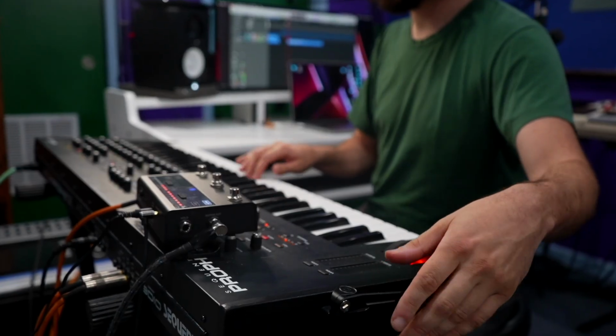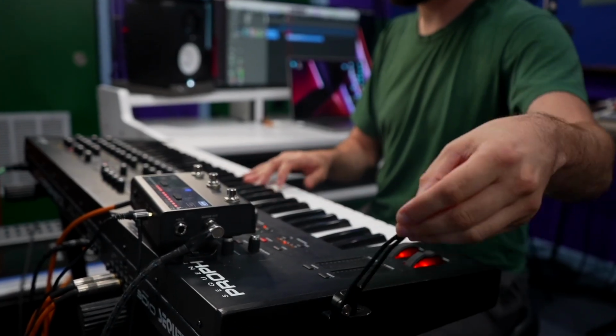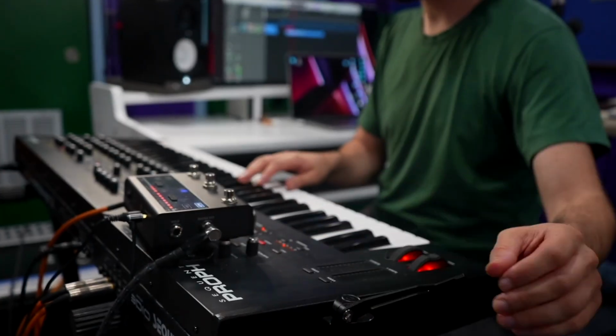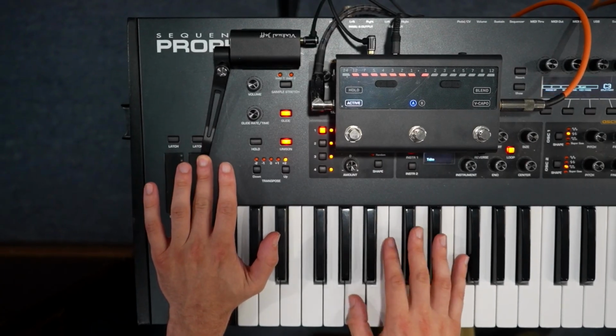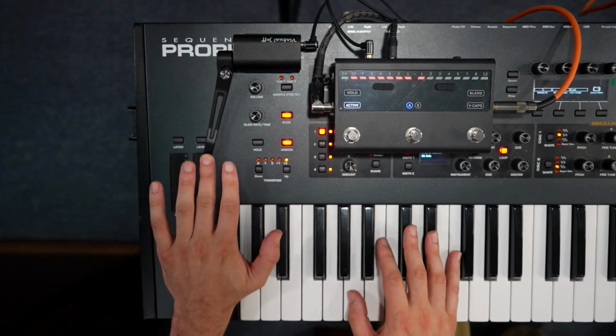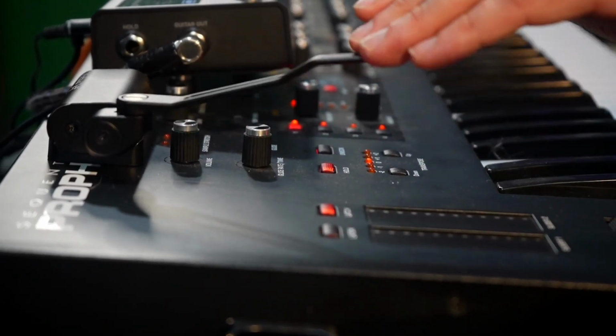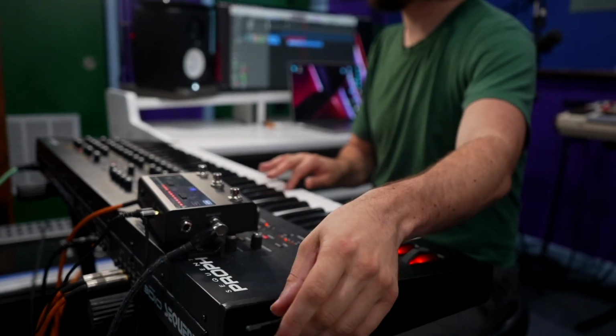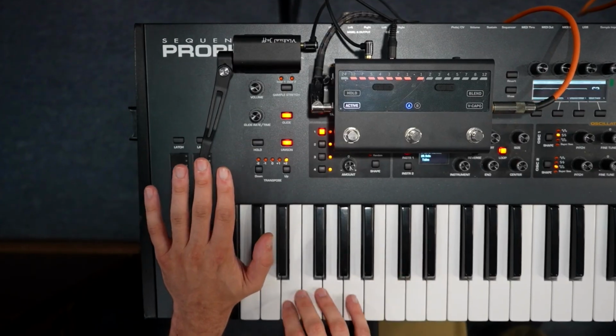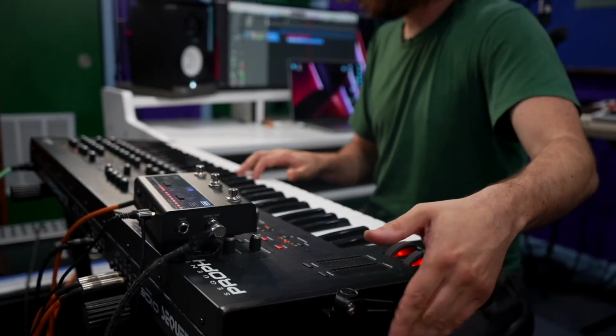So I did a thing. That's right, I put a whammy bar on my synth. Now, why would I do that when synths already have pitch wheels? Well, I'll tell you.